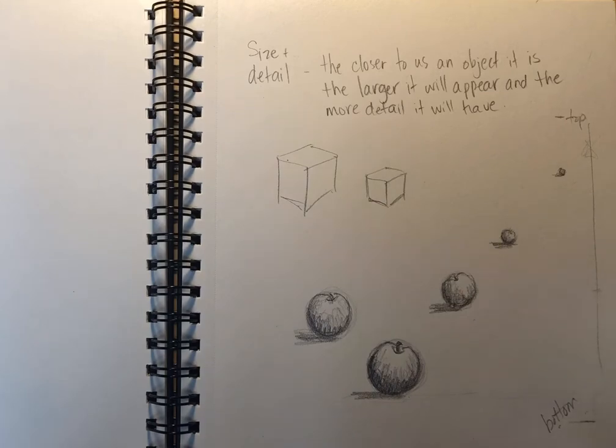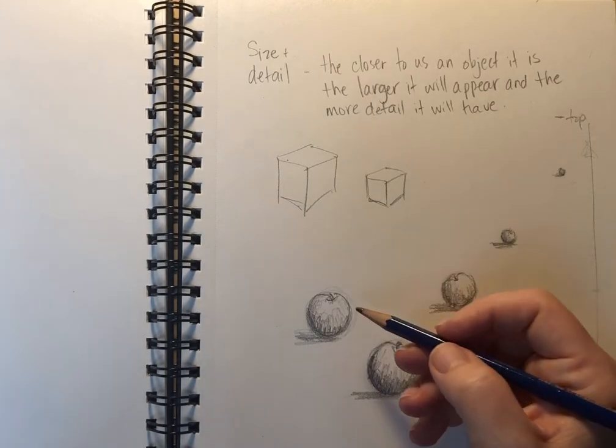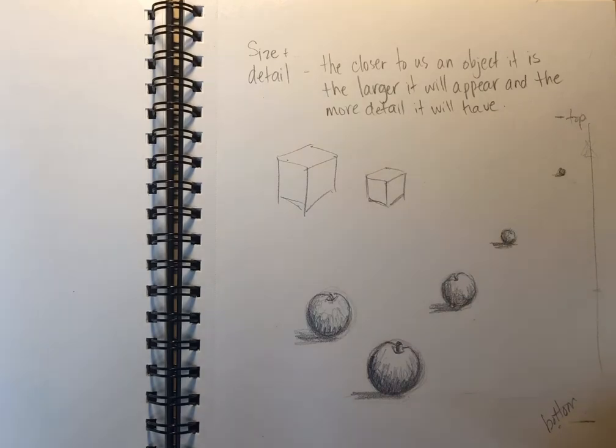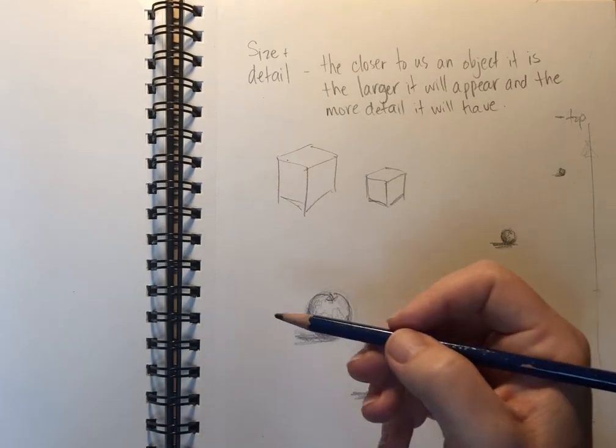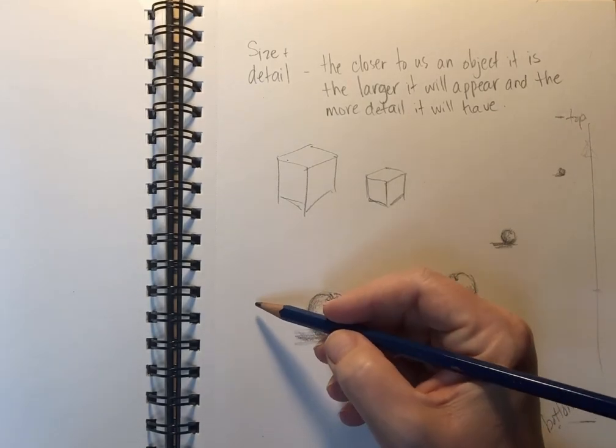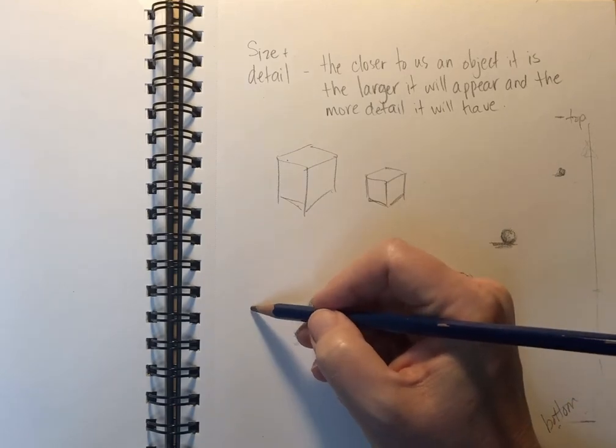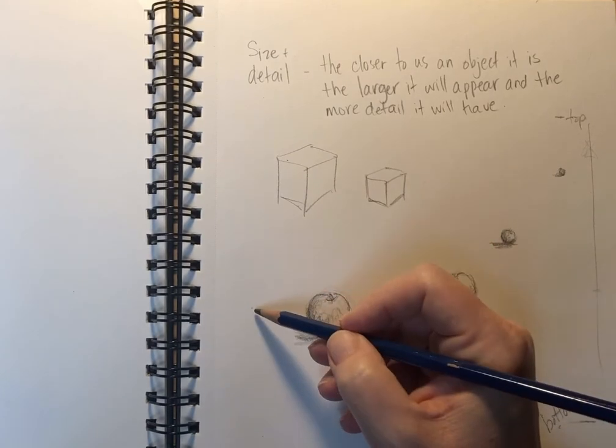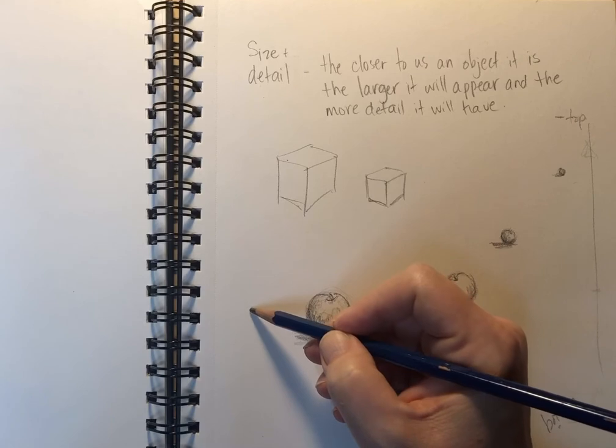So I'm going to show how to do this just by using the idea of a skipping rope. Okay, so what we're going to do is just start with a foreshortened circle, but this time I'm going to have it sort of on the side.